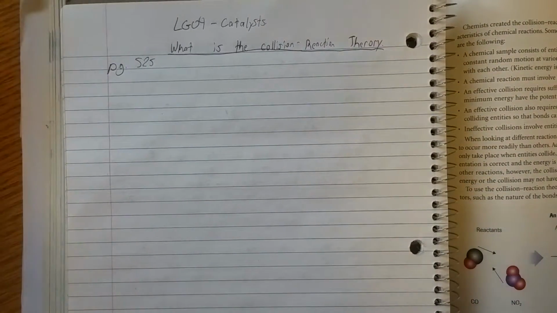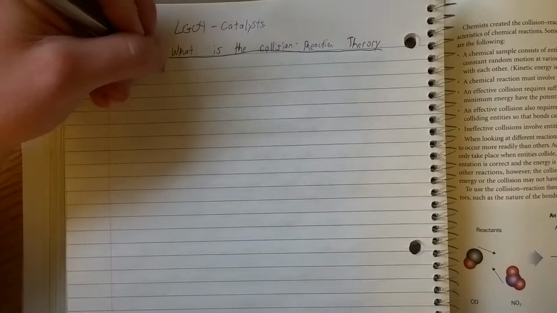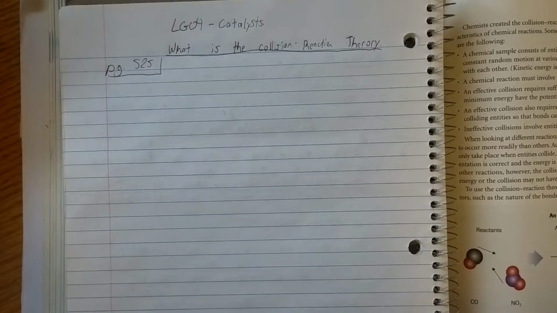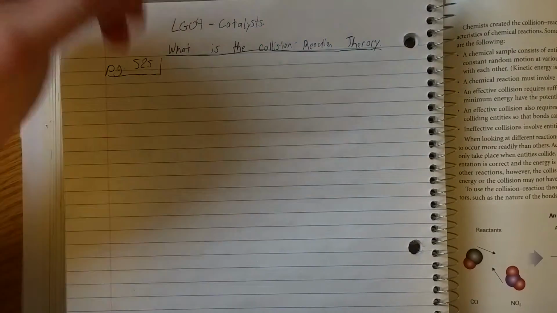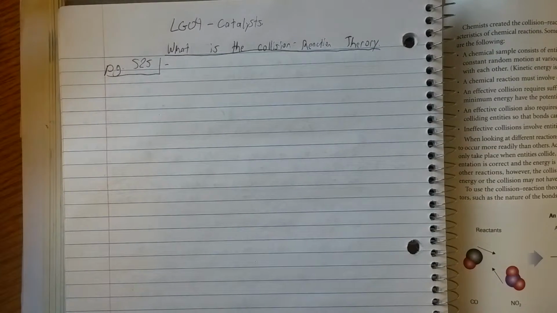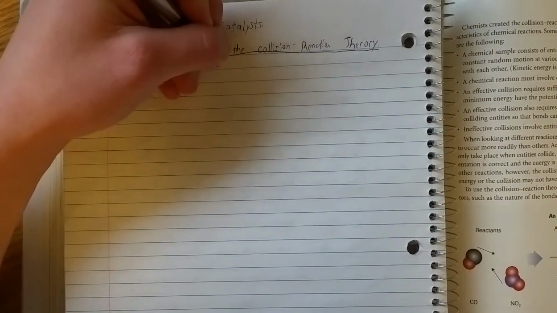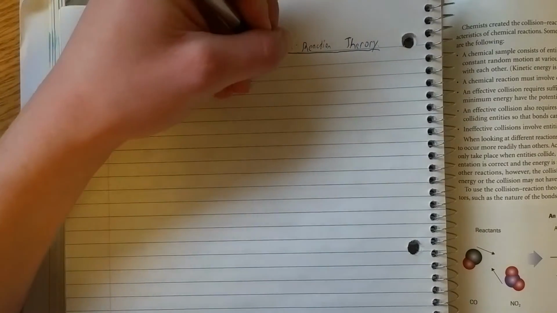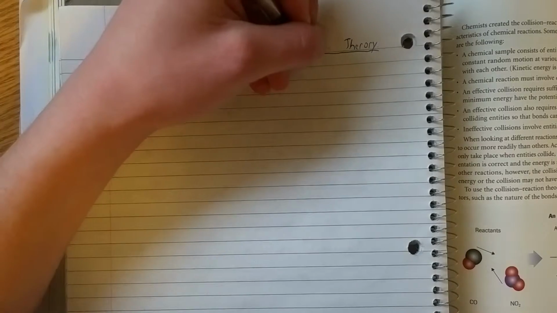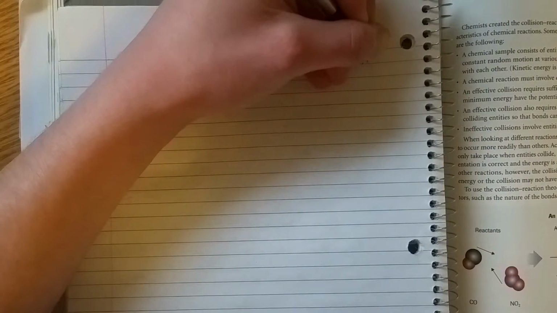We're going to start to talk about the collision reaction theory. There are 5 parts to the collision reaction theory, and most of them are very simple to understand. The first part talks about how every chemical sample or entity has kinetic energy, in which each compound or element is in constant motion.